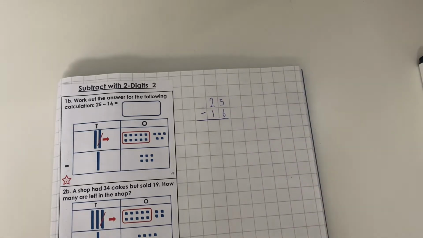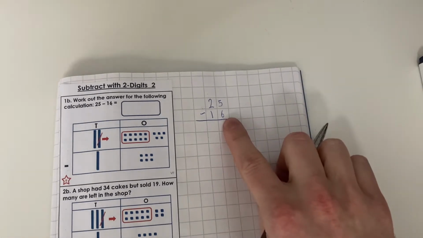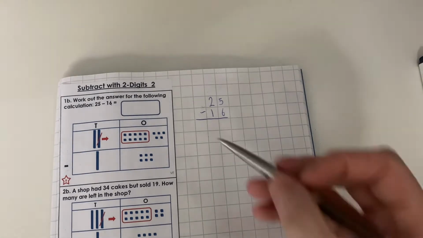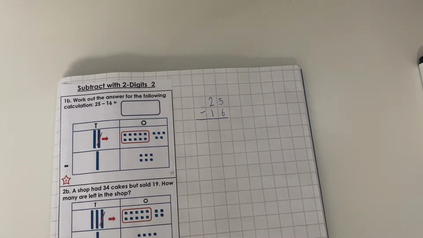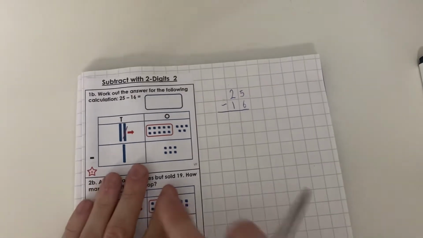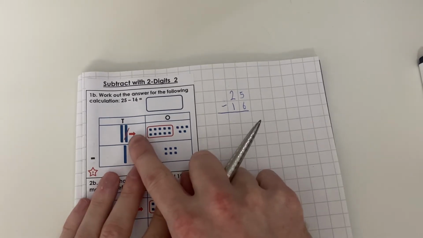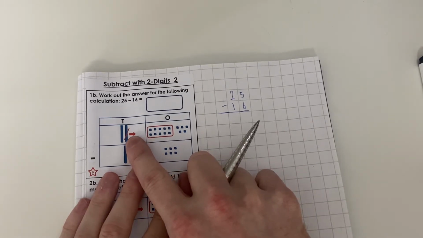Now, I always use this as an example. If I've got £5 and you say to me, can I have £6 please? I'll be like, well, I can't give you £6 because I've only got £5. So what I need to do is exchange. And that's seen here. Now, to exchange, what we do is we cross out one of the tens.